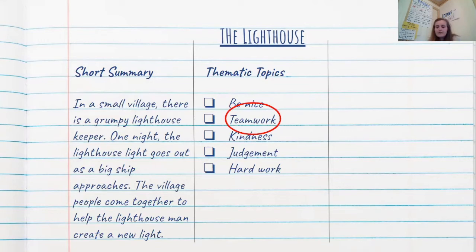So now what we're going to do, we're going to come over to our 3rd column. Now we're going to write about the theme, or write about that thematic topic. So we're going to expand on why we think teamwork is the theme. So I want you to start with this sentence starter: the author believes, and tell me what the author believes about teamwork and how you know that. Go ahead and pause the video and try that now.